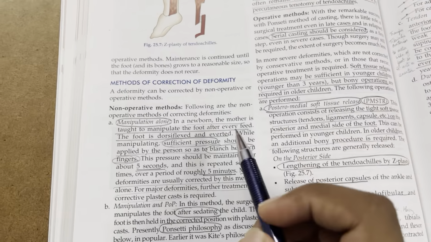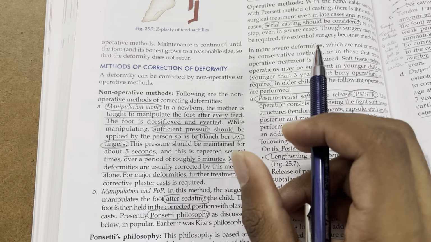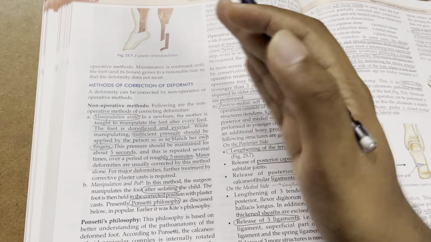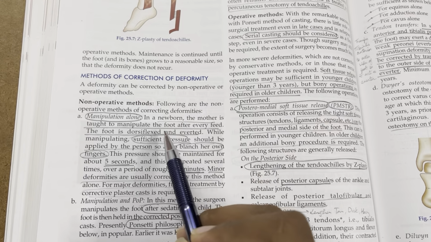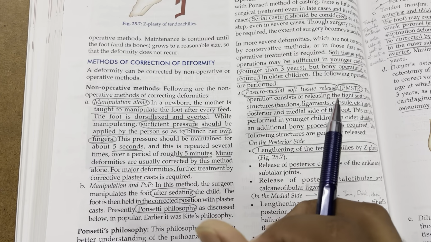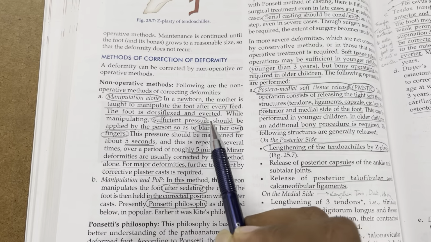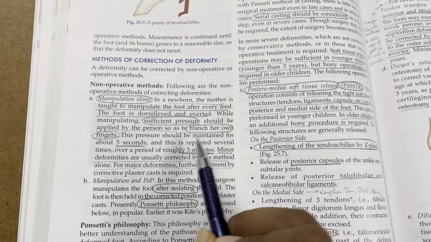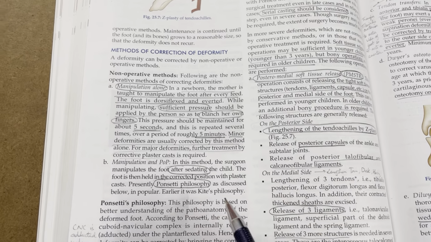So first you have certain non-operative methods such as manipulation alone. What you tell the mother is to dorsiflex and evert the foot. Okay, it is like this, you dorsiflex and evert the foot. Dorsiflexion just like the screening test, and then tell her to apply such pressure that her own fingers are blanched. That much pressure should be applied. This pressure should be maintained for 5 seconds and repeated several times over a period of 5 minutes. Mild or minor deformities are corrected like this.